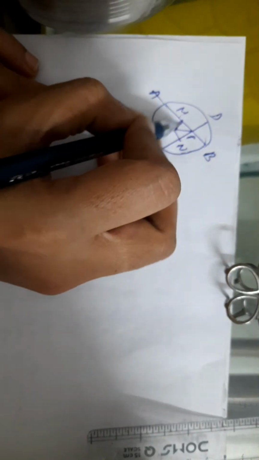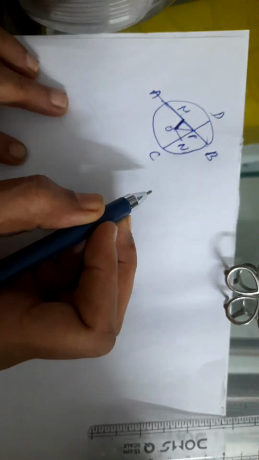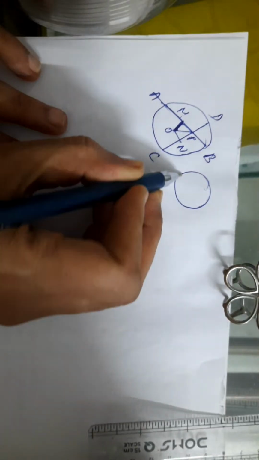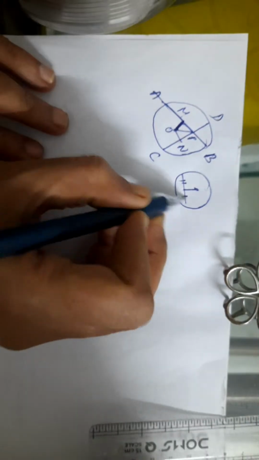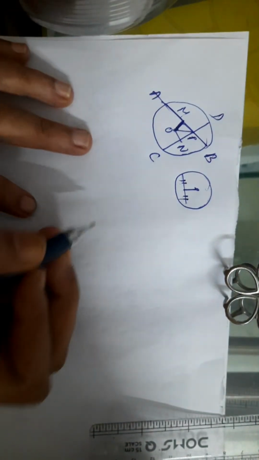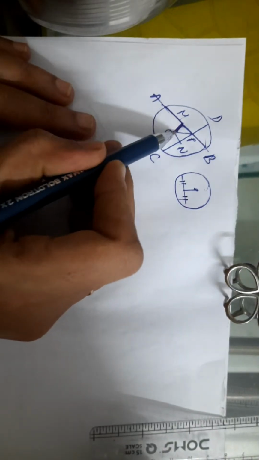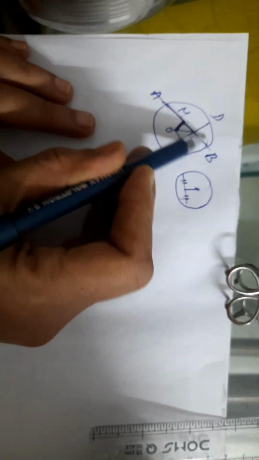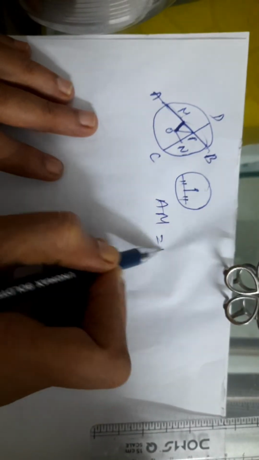When we drop a perpendicular from the center, the chord will get bisected. Already that property I explained to you. If we drop a perpendicular from the center, it will divide the chord into equal halves. So here AB is the chord and this is the line we are dropping from the center. So AM will be equal to MB.